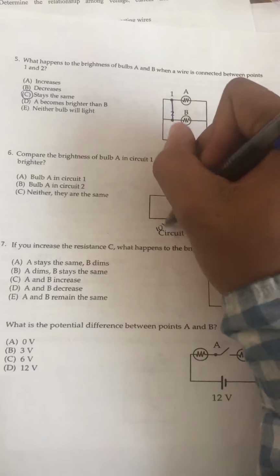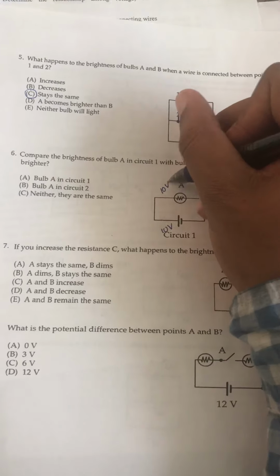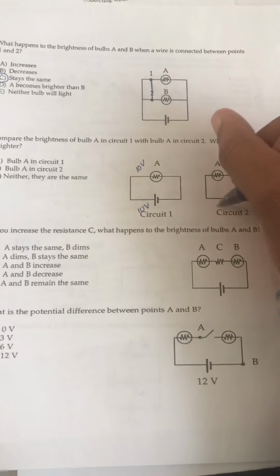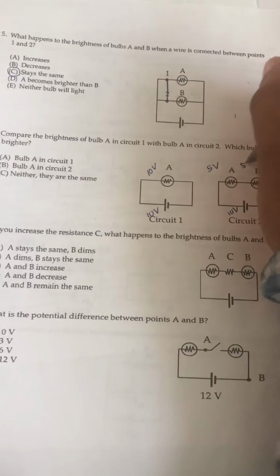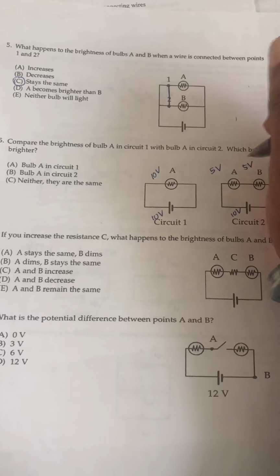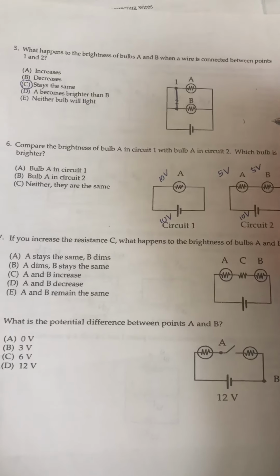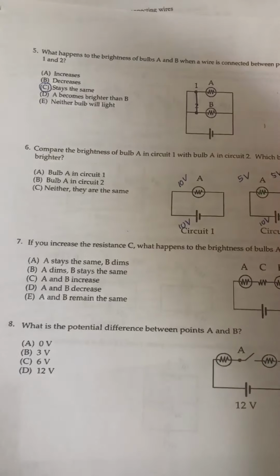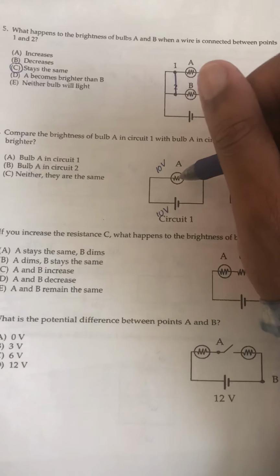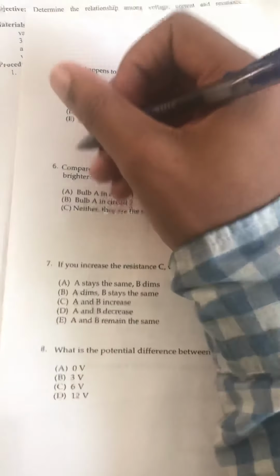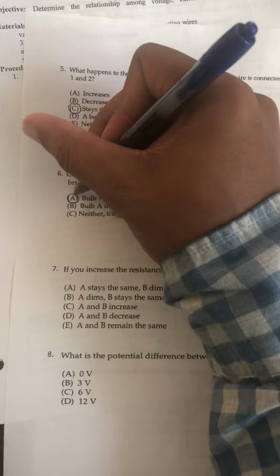So if this is 10 volts, this bulb gets all 10 volts. And then for circuit 2, if this is 10 volts, since it's a series circuit, it has to break down into 5 volts and 5 volts. So which one is going to be brighter? The one with the most voltage, which is the 10 volt light bulb in circuit 1. So bulb A in circuit 1.